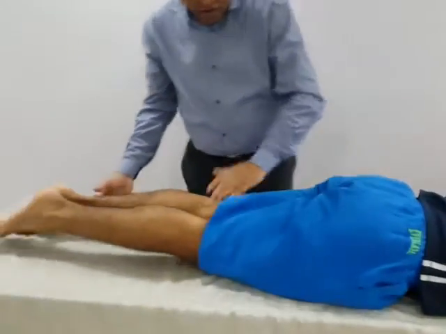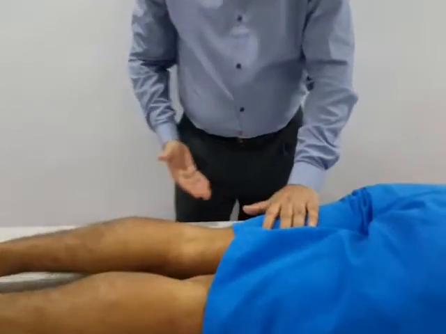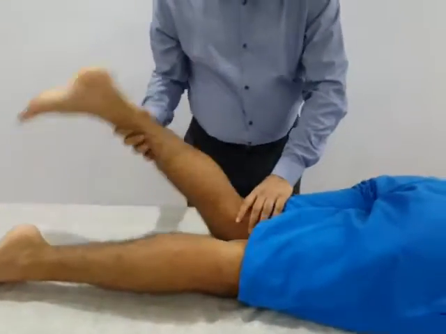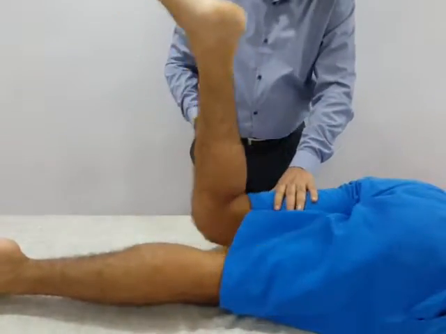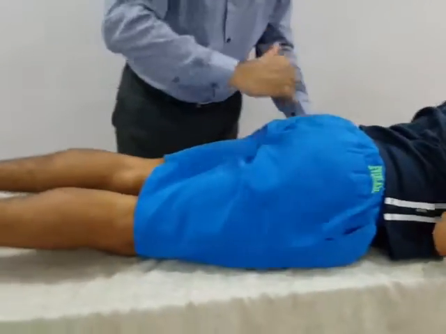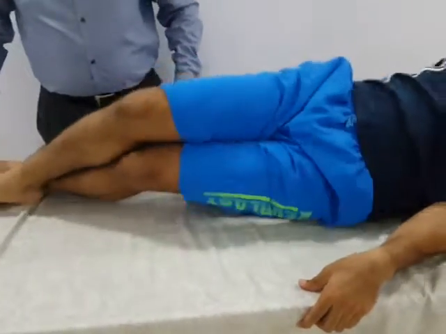So for the extension, can you raise this leg up? I'm testing the hamstring muscles. When I bend the knee, can you raise the hip up? I'm testing the gluteus maximus. So this is for the extension. Thanks a lot. Can you lie down, face up?